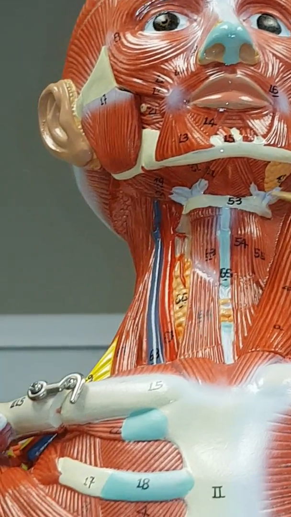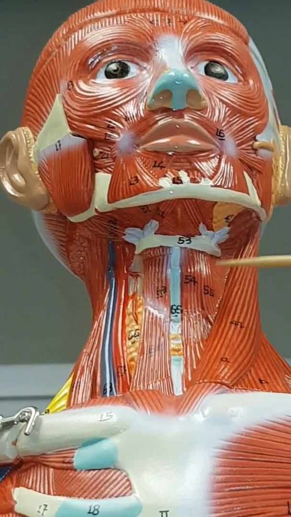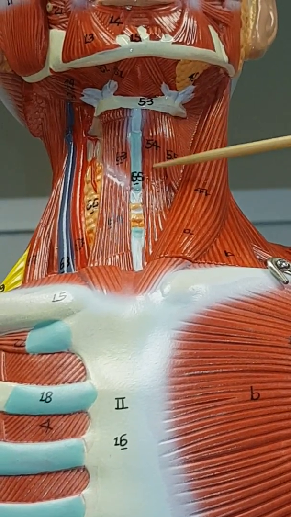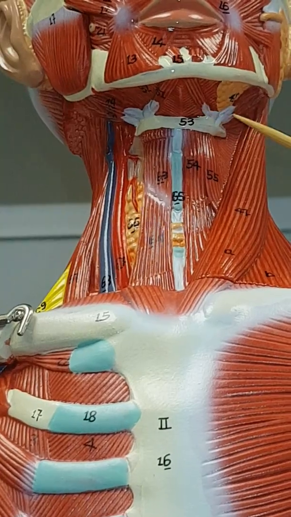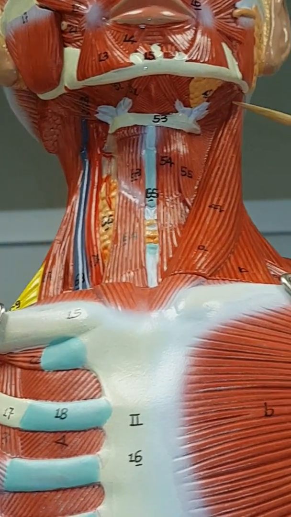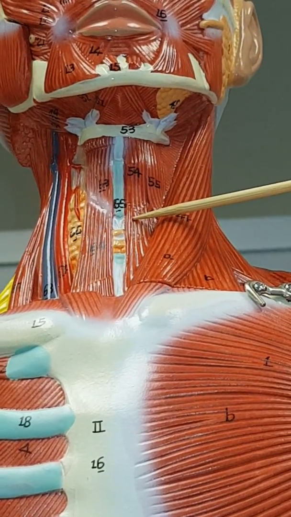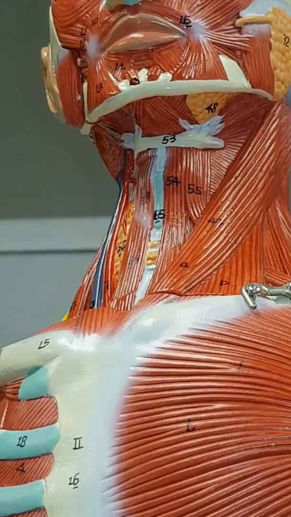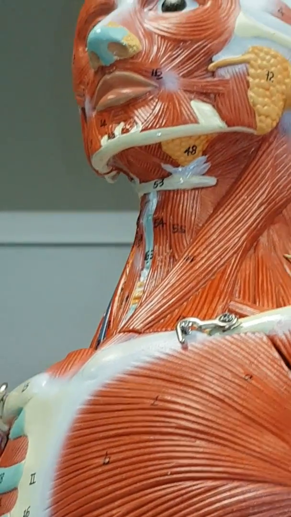The one that goes from the hyoid to the sternum, right here, is known as the sternohyoid. Okay, so now we have mylohyoid, digastric, stylohyoid, sternohyoid, sternocleidomastoid, and the scalenes.